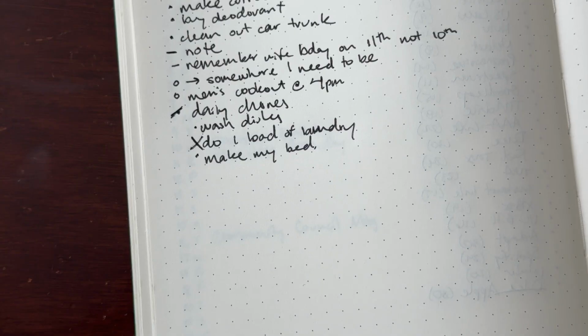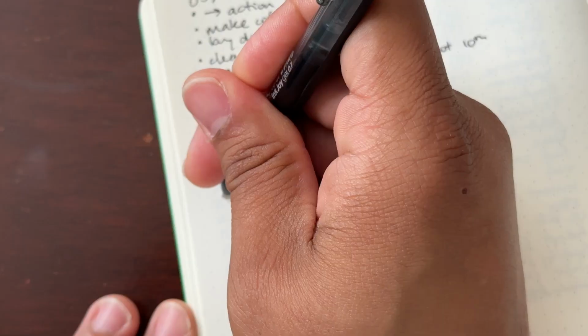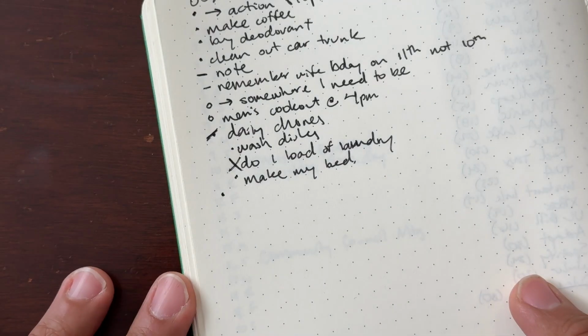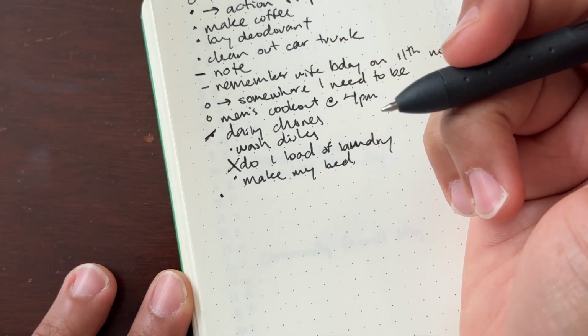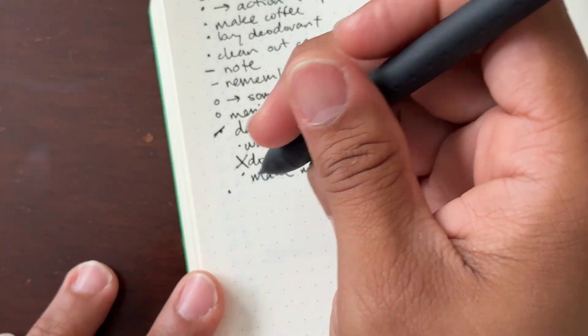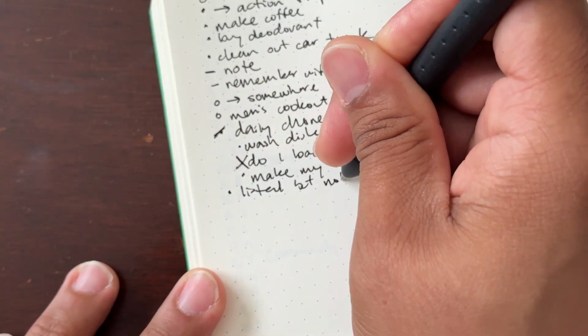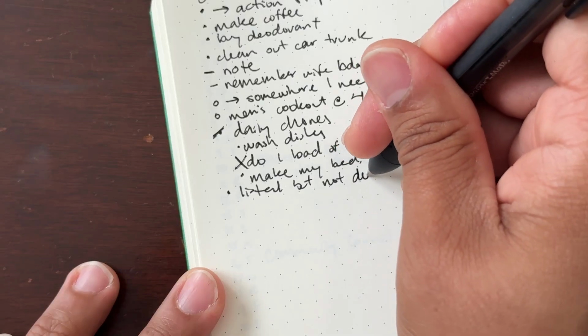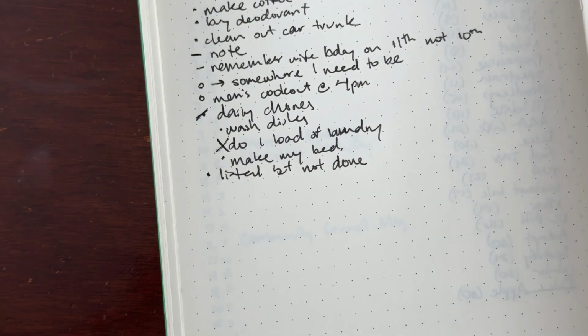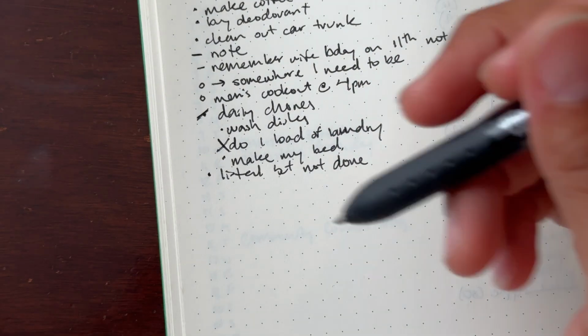Other things to note: if you have a task that is listed but not done on that day, like let's say I never actually did the dishes.